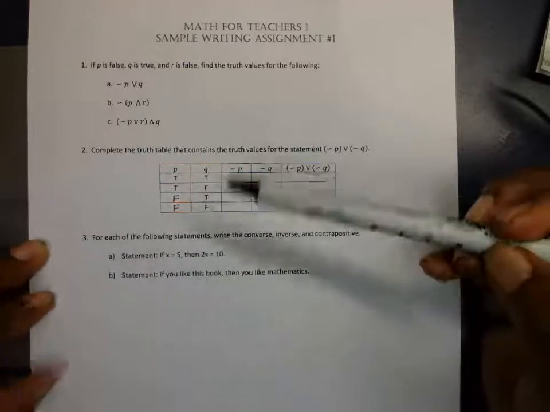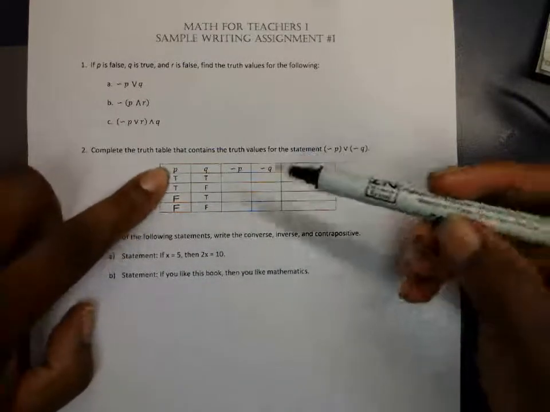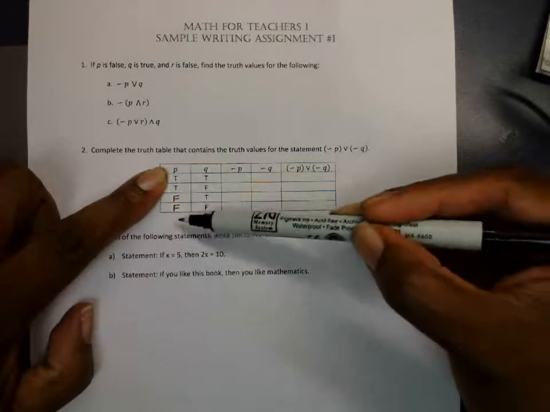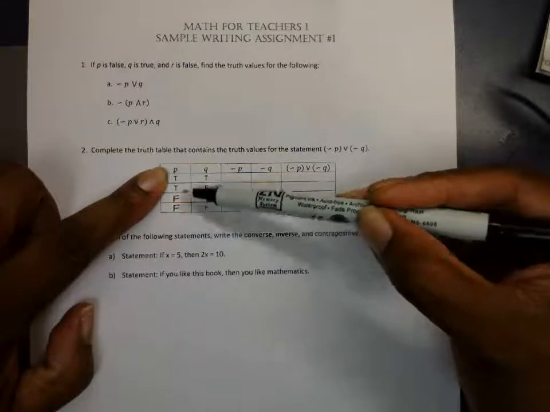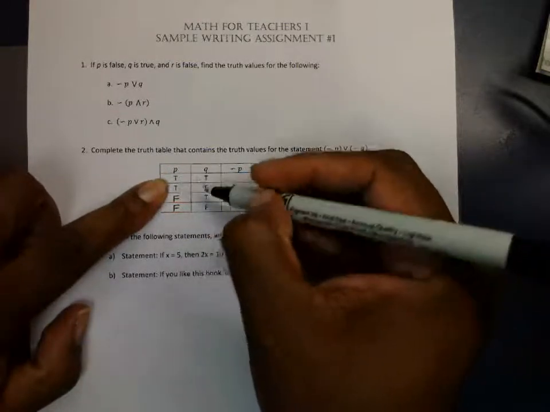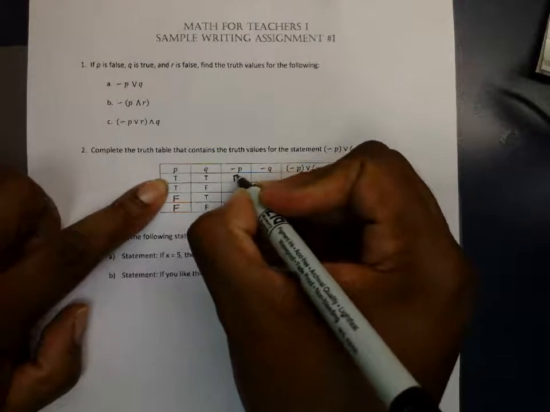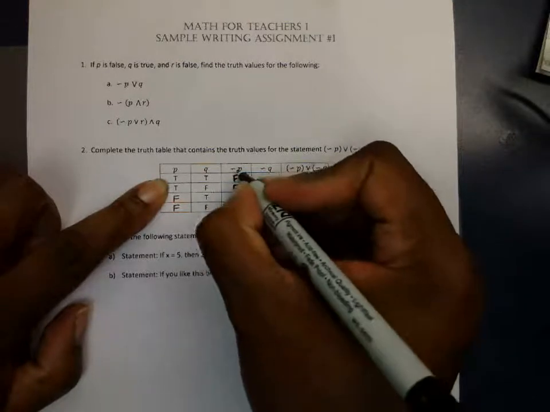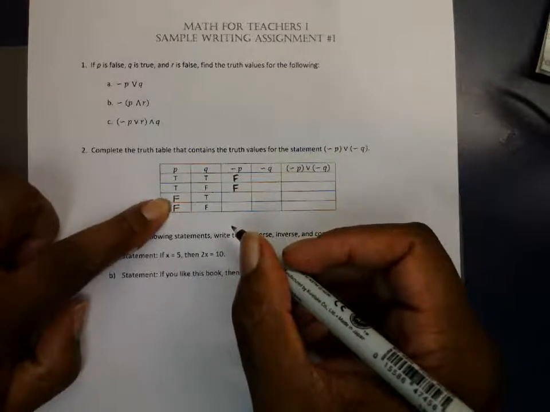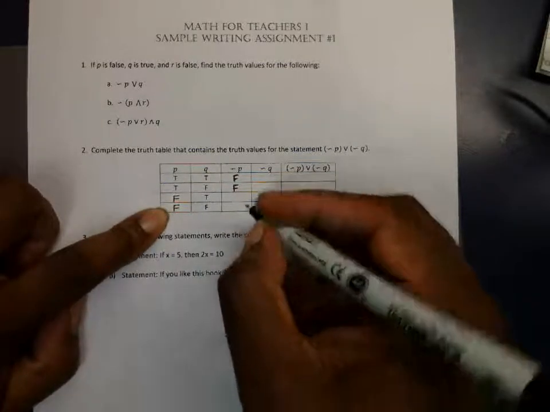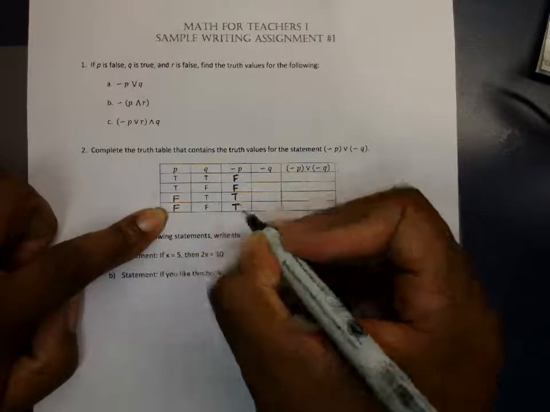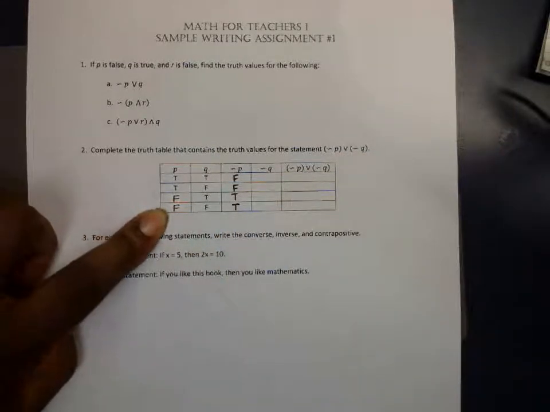Now here we're going to take the negation of that first column. Here, not P is the negation of what P is. All right, so we know not true will be false and not false will be true. So these first two are true, so these first two have to be false. That's the negation of P. The negation of false is going to be true. So these two are false, so the negation of P here will be true, and the negation of P there will also be true.